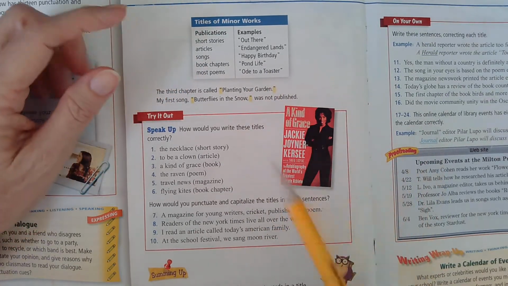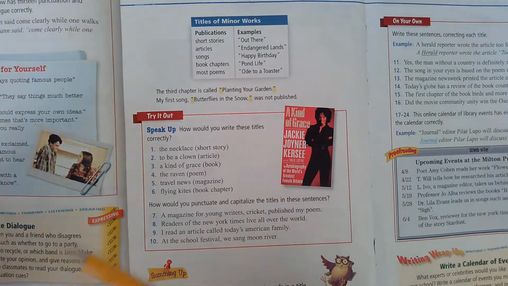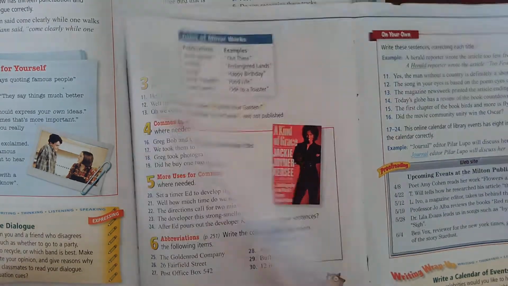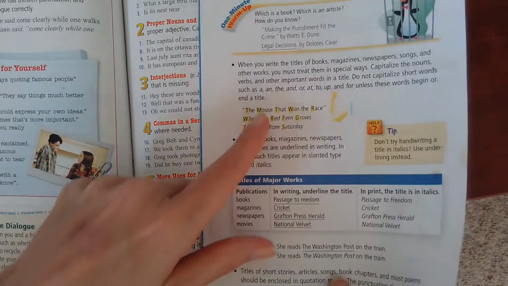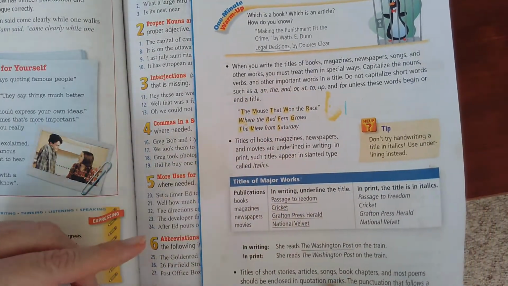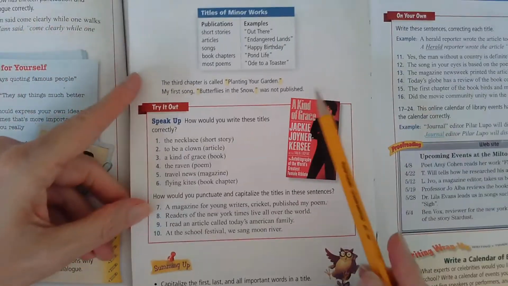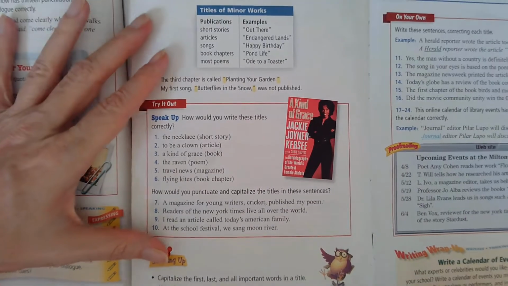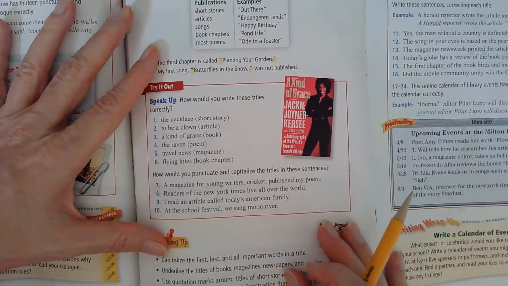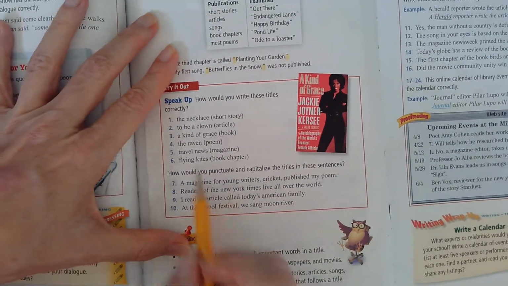And remember your small words like a, to, an, the, at, and. Those words you're not going to capitalize. Okay, so let's look at doing some of these together. How would you write these titles? I'm just going to change them right here.